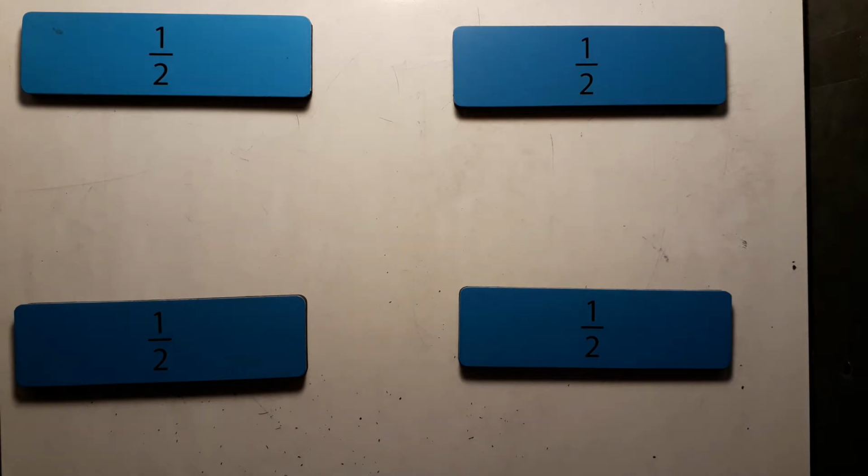So I've got 4 halves on my board and I want to find equivalent fractions to a half. So I'm going to work systematically and test fractions that I can find that are equivalent.